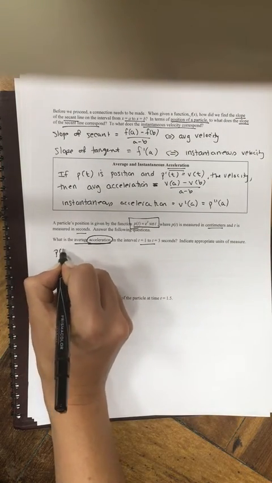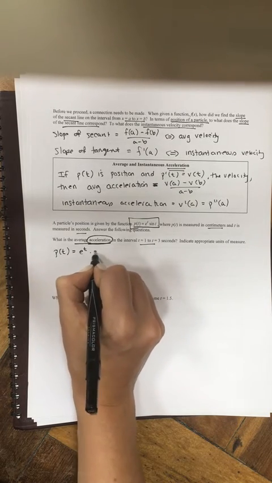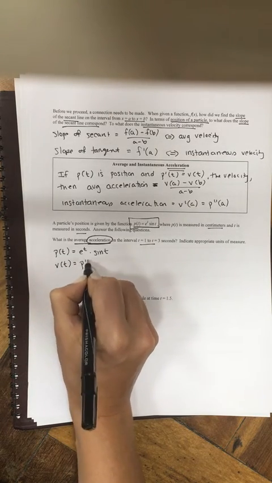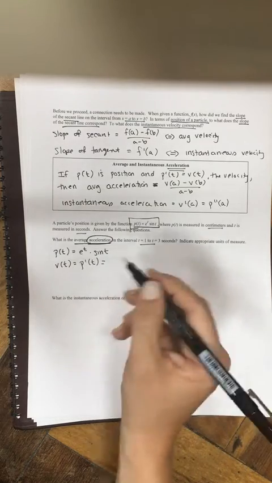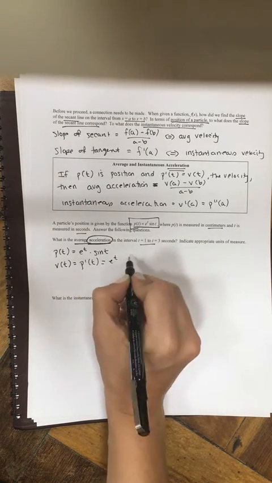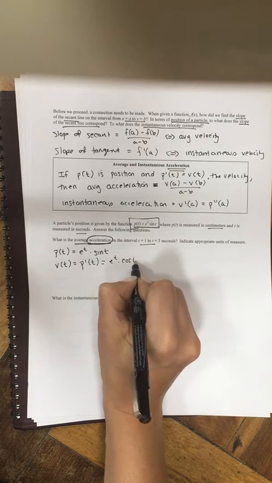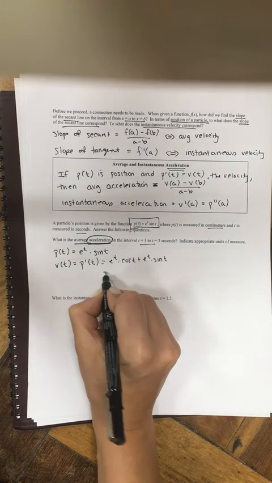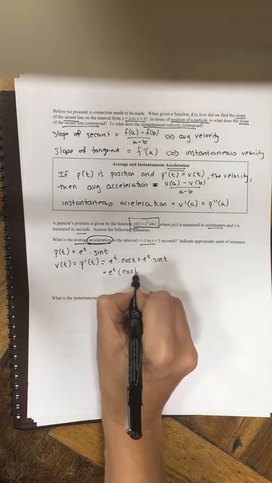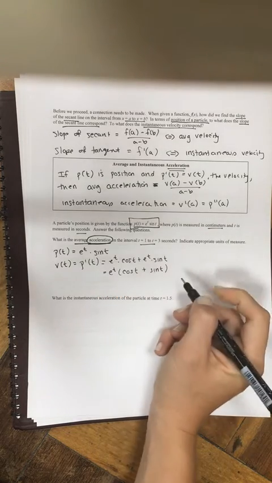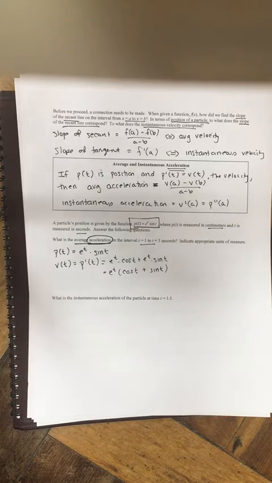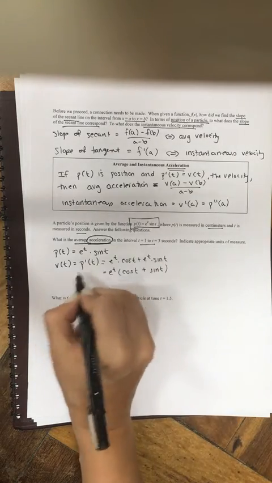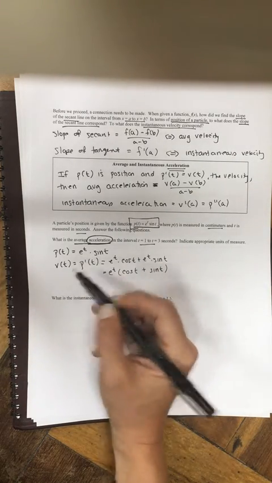So we've got the position, e to the t times sine of t, and velocity is equal to p prime of t, which I do believe we found on the previous page, e to the t times cosine of t plus e to the t times sine of t, which we can clean up a little bit by factoring out e to the t times cosine t plus sine t. And I guess it doesn't really matter because we're going to be able to use the calculator for this to find the average acceleration. We're taking the average acceleration. We're going to use the velocity function for this.